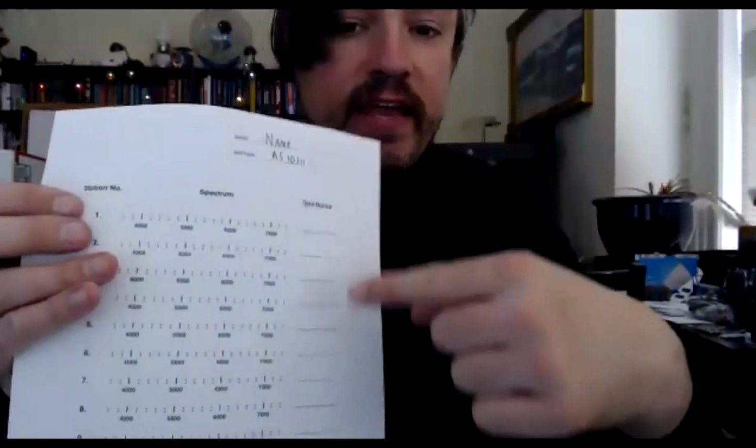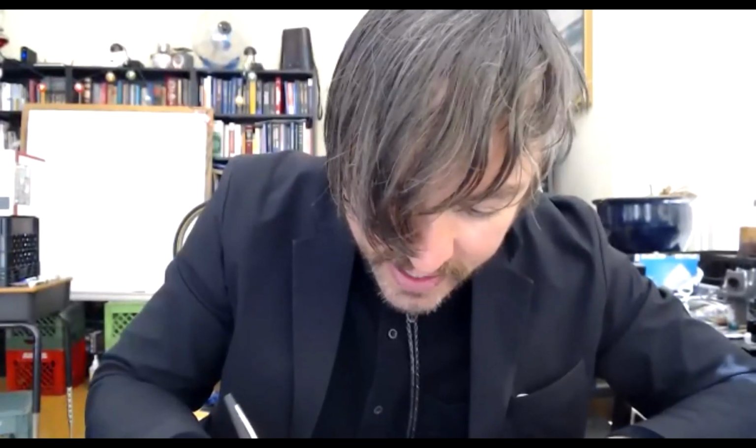All right, at the top, why don't we write our names? And let's write AS1010 for section. Do you guys see where it says gas name here? The first element will be hydrogen. Unfortunately, hydrogen's contaminated, so it's gonna look kind of bad, but it's because I grabbed the wrong hydrogen tube when I was getting the supplies for this class.